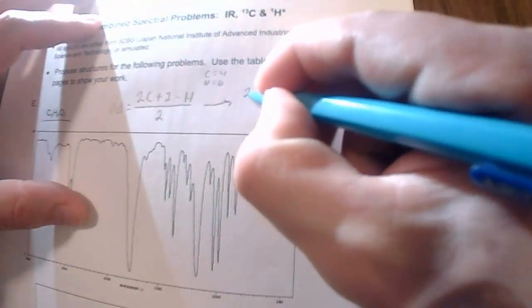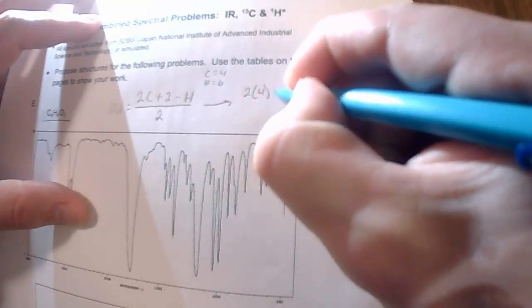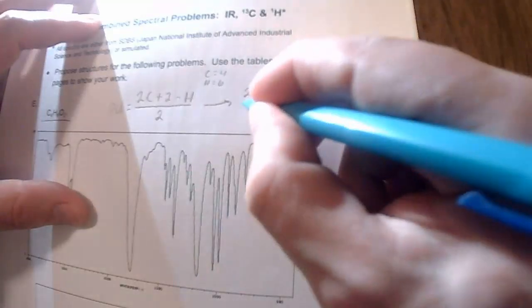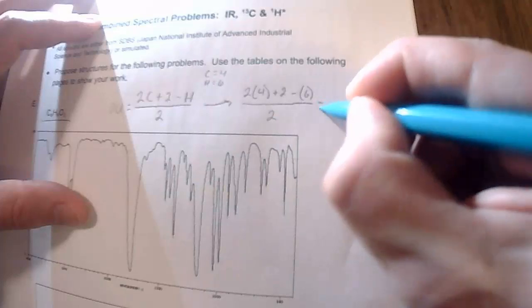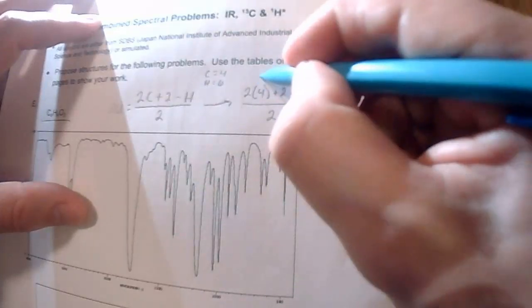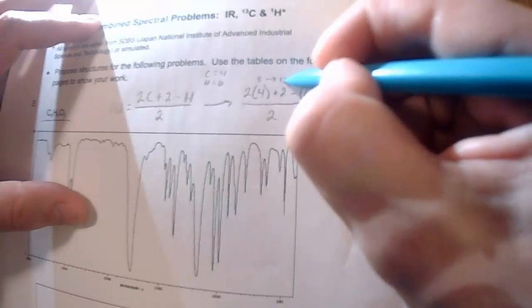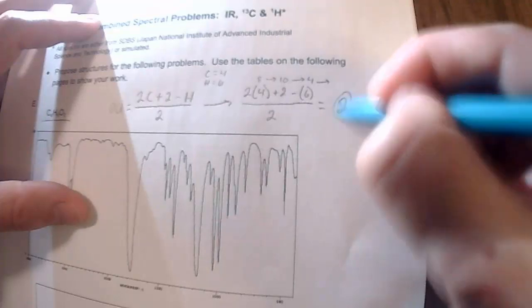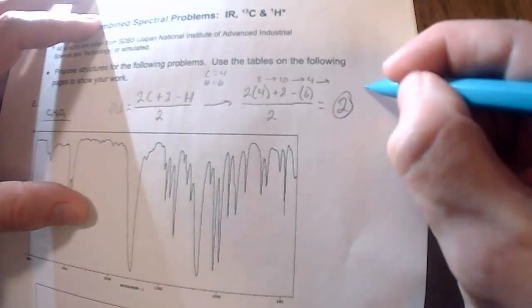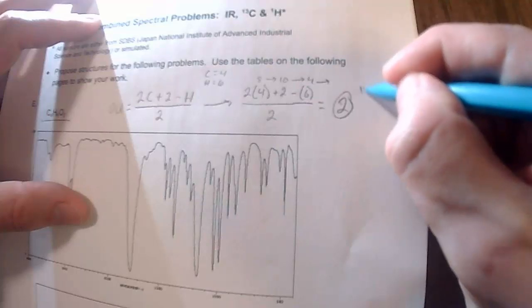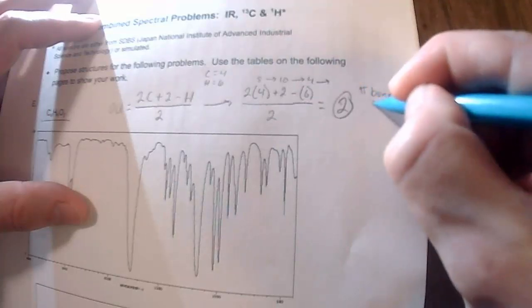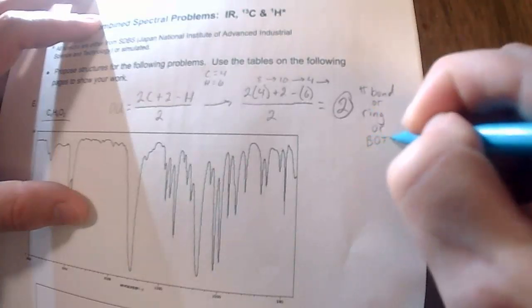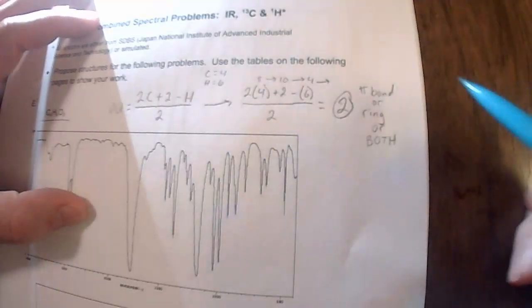So this will look like 2 times 4 plus 2 minus 6, divided by 2. Now, 2 times 4, 8, plus 2, 10, minus 6, 4, divided by 2 equals 2. So this means that we have the presence of a pi bond, or a ring, or both. And we will determine that.